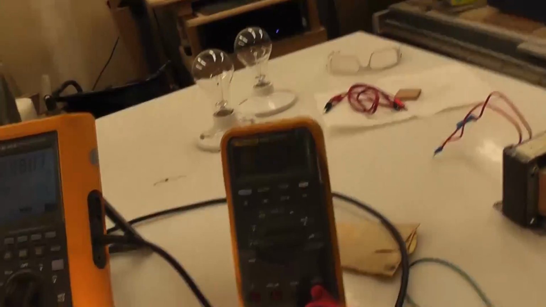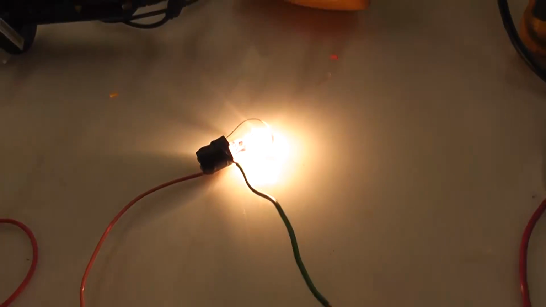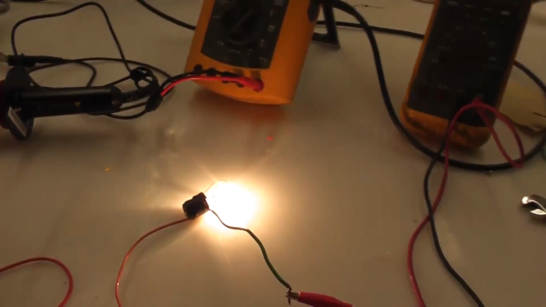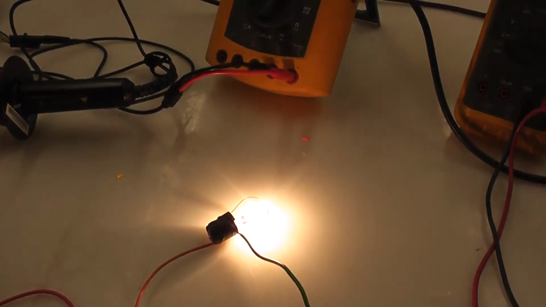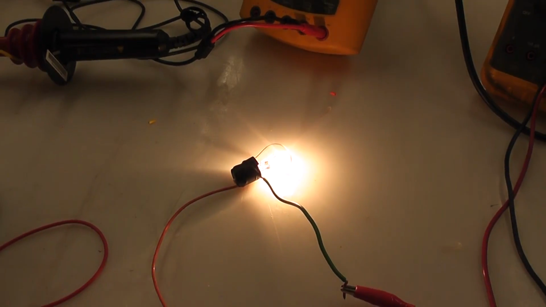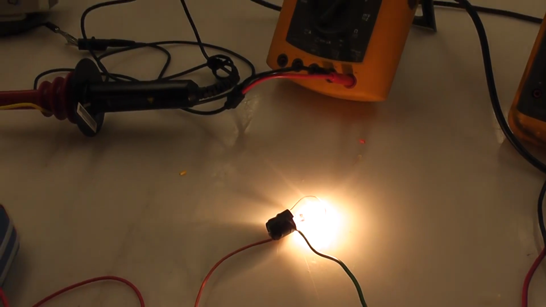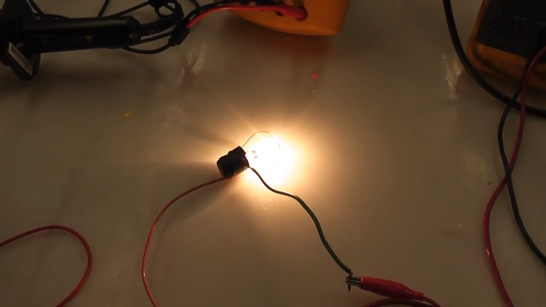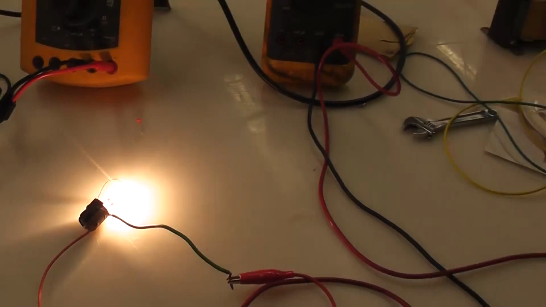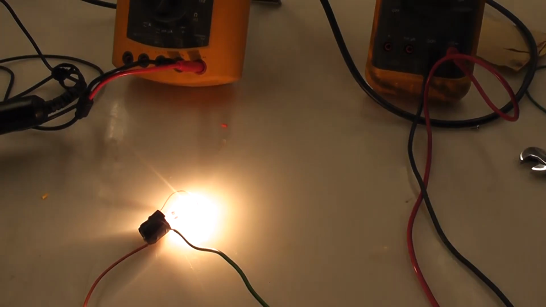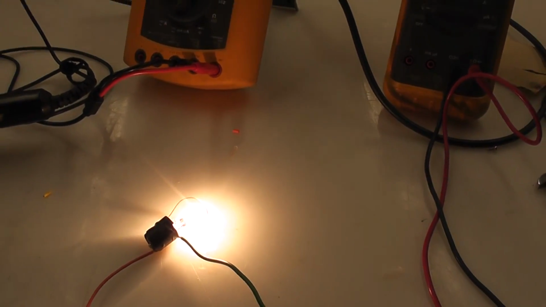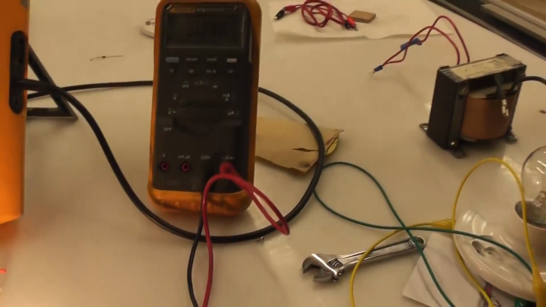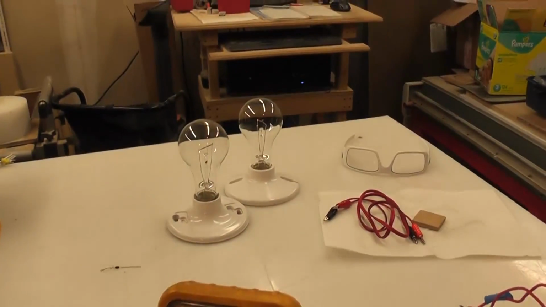Now over here, this light bulb is well lit. It's as bright as it should be, and I'll show you how bright it is with actual 12 volts here in a minute. That's why I got that other power supply over there, so you can see what it looks like with 12 volts, and it is much dimmer than that. It's a 12 volt car light bulb, so it's not supposed to be plugged into the wall like the light bulb you see over there.